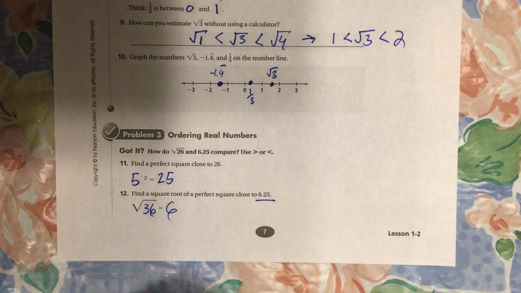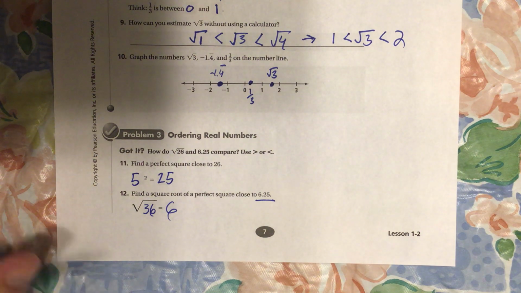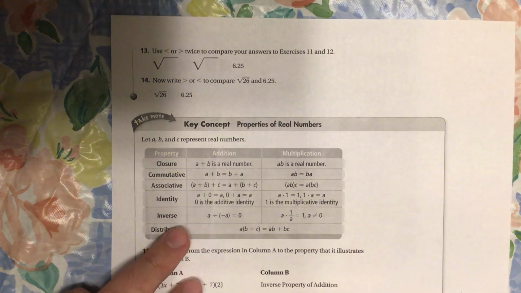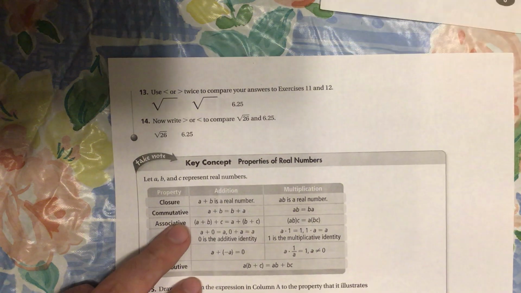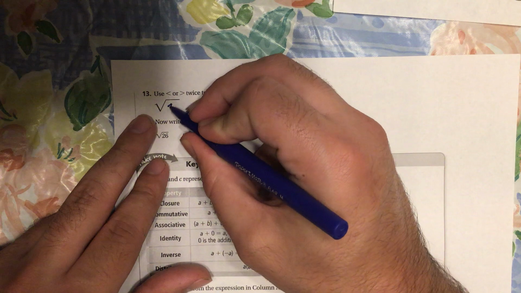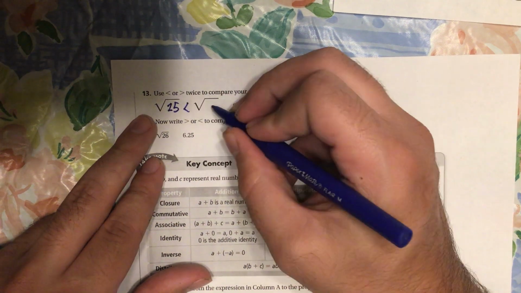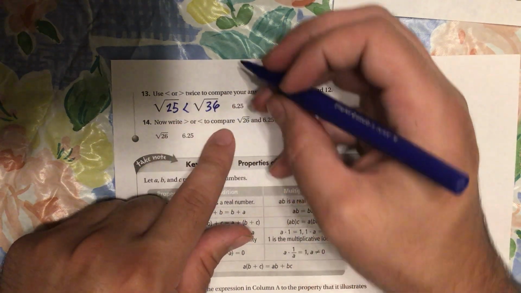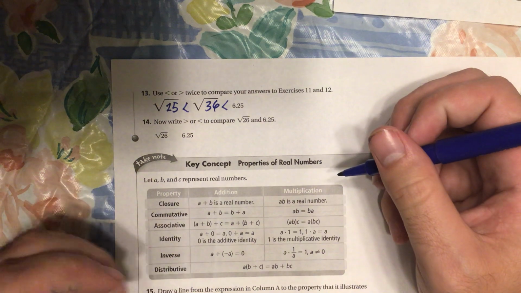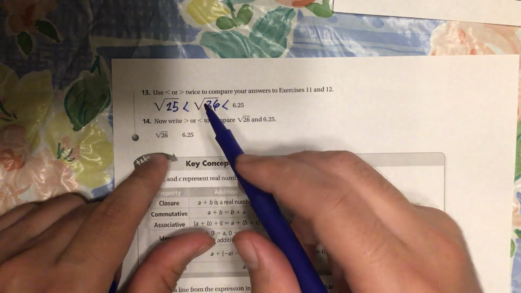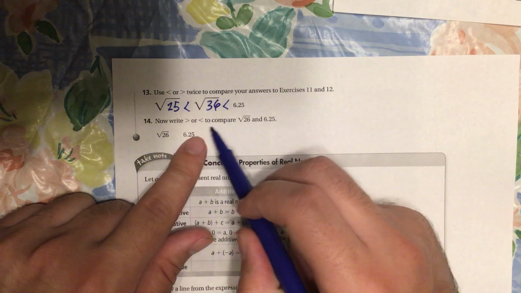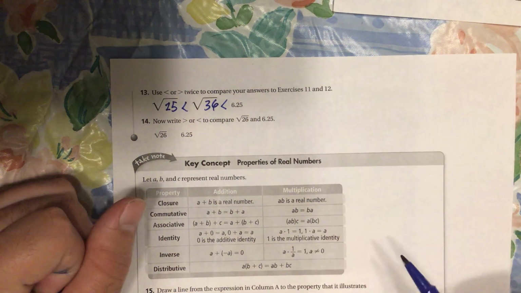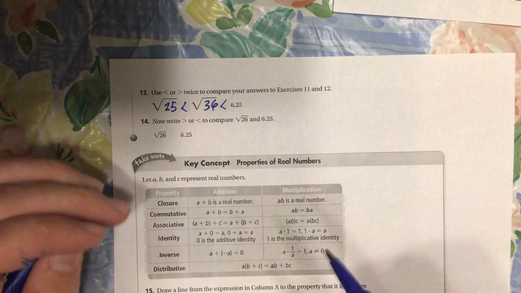So, where's my next sheet at? Here it is. So what are we doing? Well, we're using mental math here instead of just plugging this into a calculator. It is nice to know how to do this with mental math. So, because the square root of 25 is less than the square root of 36, and both of these are obviously less than 6.25. So now write the greater than or less than to compare the square root of 26 and 6.25.